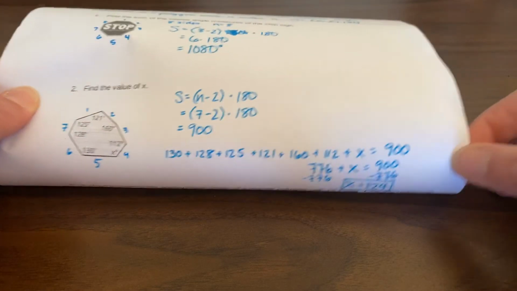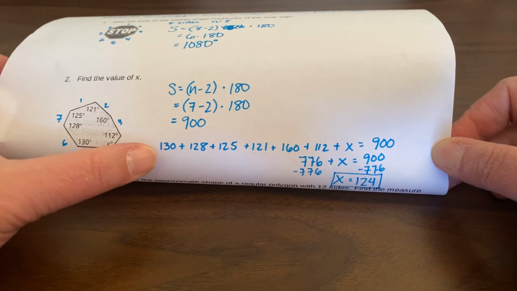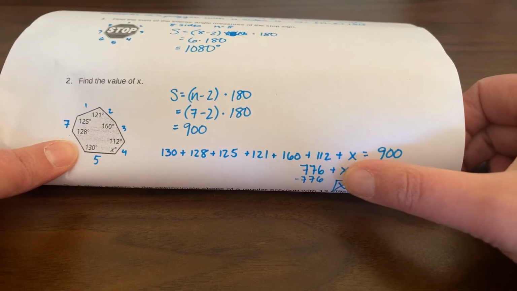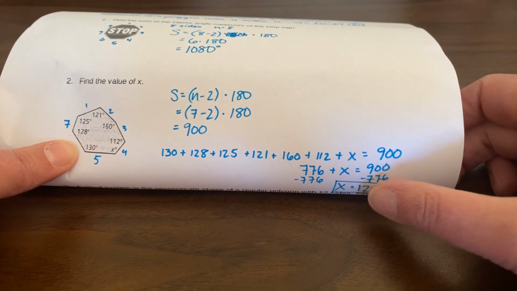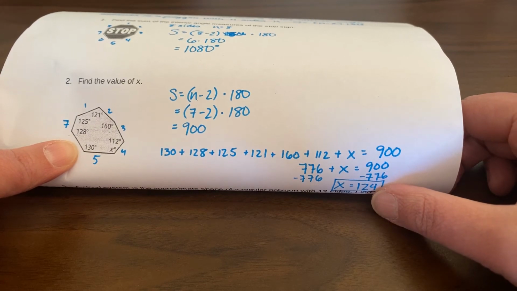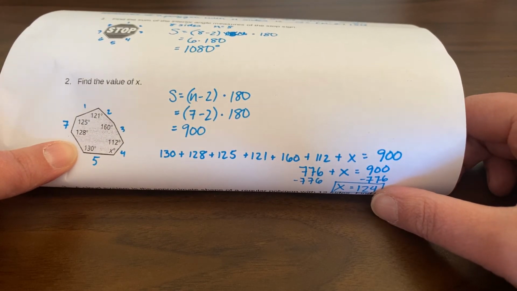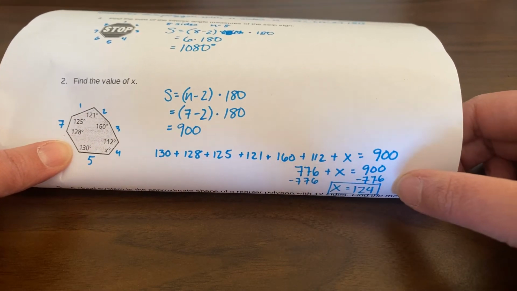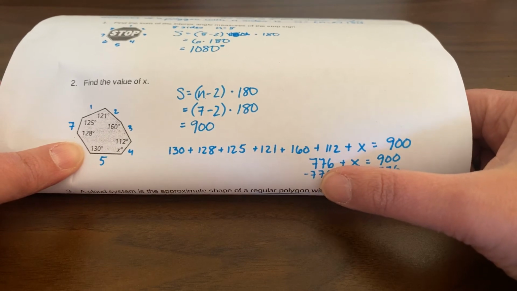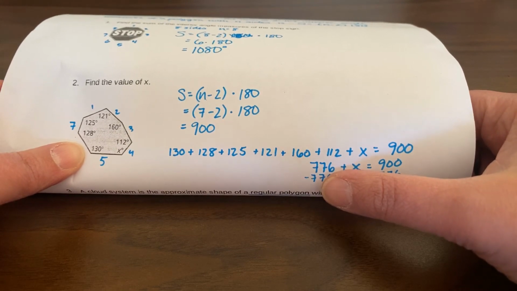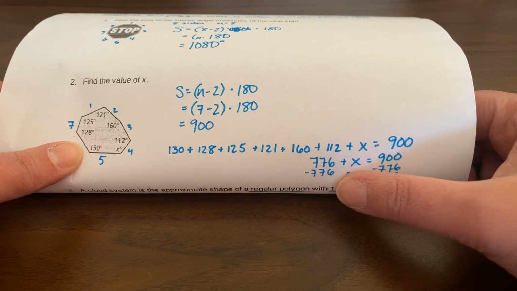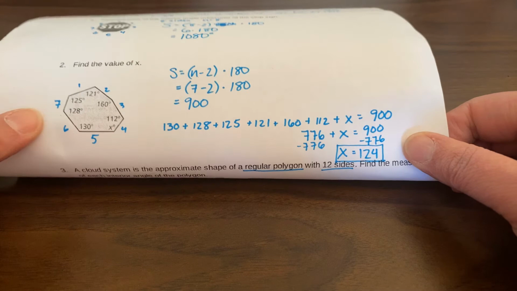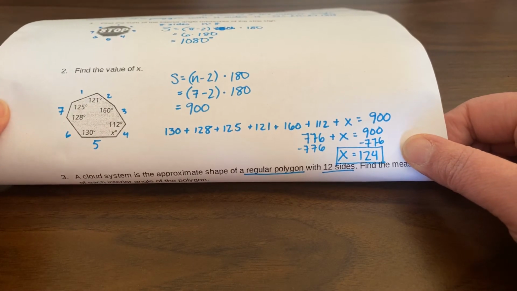And so then we need to write an equation. Okay, we add up all of the angles on the inside, including x, and it has to be equal to 900. So we do 130 plus 128 plus 125 plus 121 plus 160 plus 112 plus x is 900. So if we add up all of the numbers together on the left side of the equal sign, we get 776 plus x is 900. We'll subtract 776 from both sides. We get x equals 124.